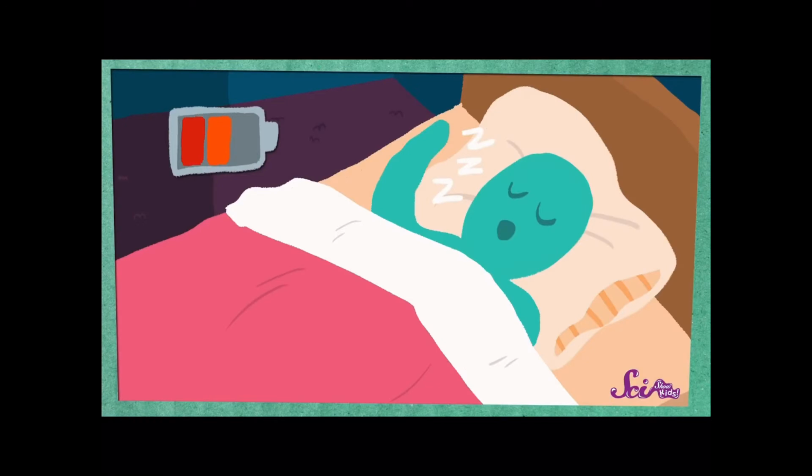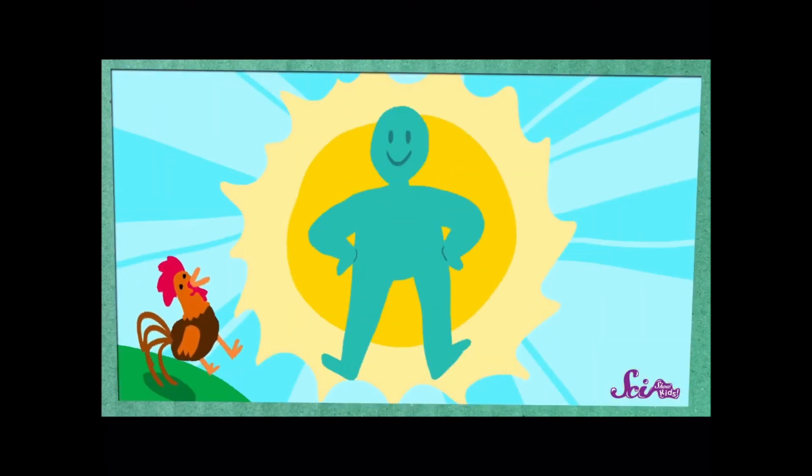Your body still uses energy when you sleep, but it uses less of it. Since your body uses less energy when you sleep, it has a chance to save some of that energy for later. So you feel good when you wake up the next morning and you're ready to take on another day.